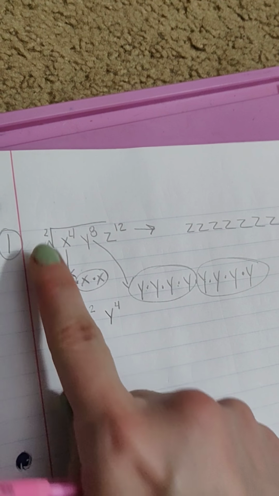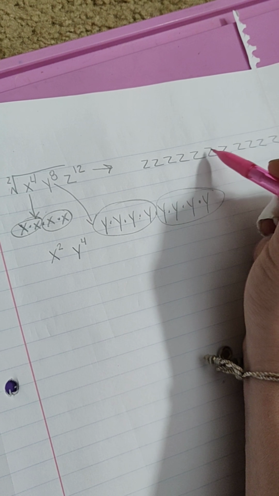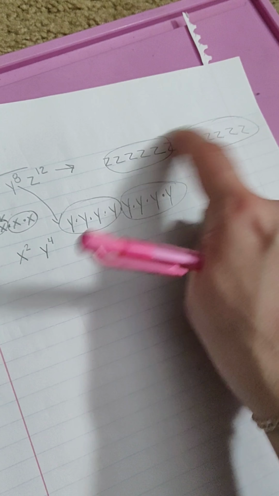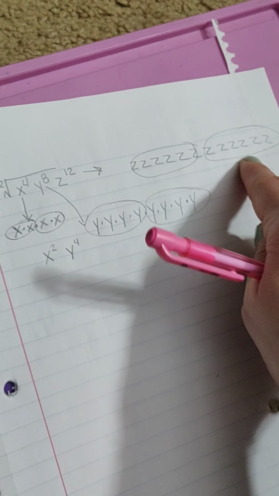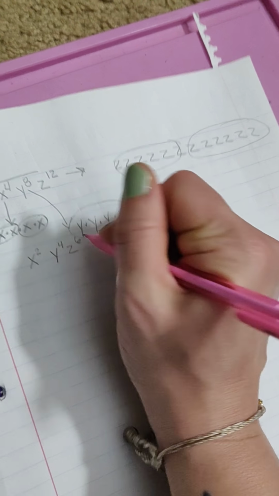Okay. So I need two things. If I have 12 of them, 12 divided by 2 is 6. 1, 2, 3, 4, 5, 6. 1, 2, 3, 4, 5, 6. I have z's. How many are in each group? There's two groups. How many are in each group? 6. So I have z to the 6th power.